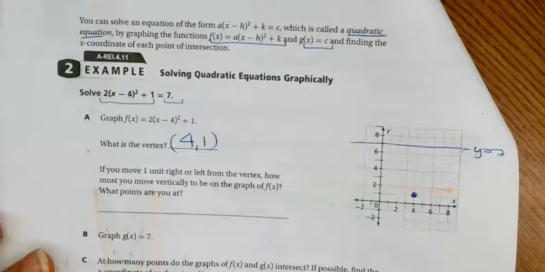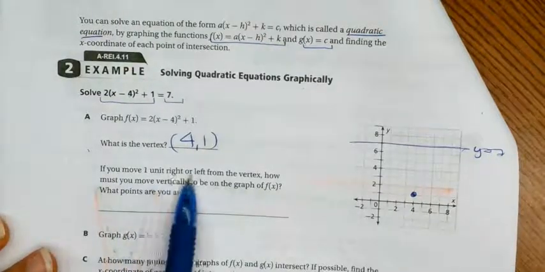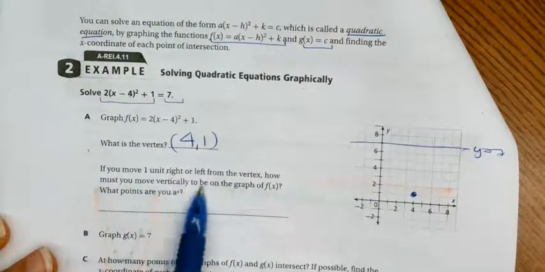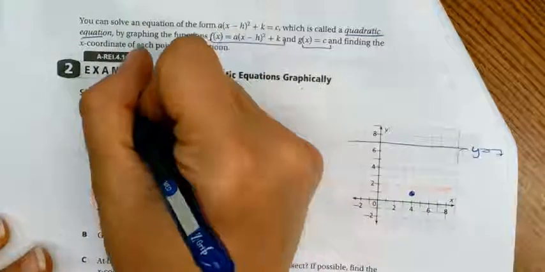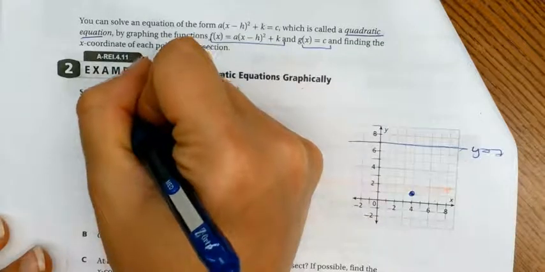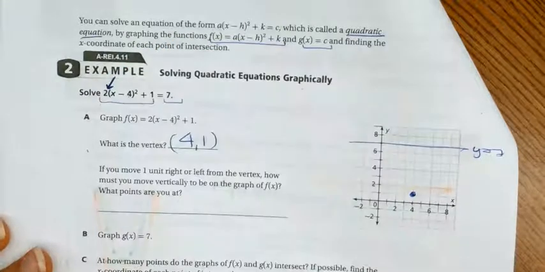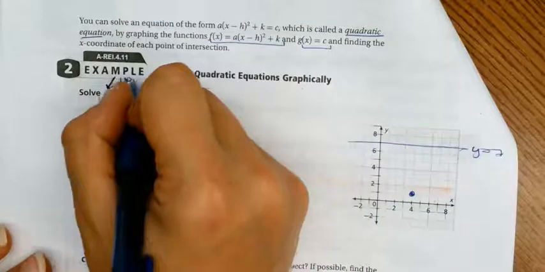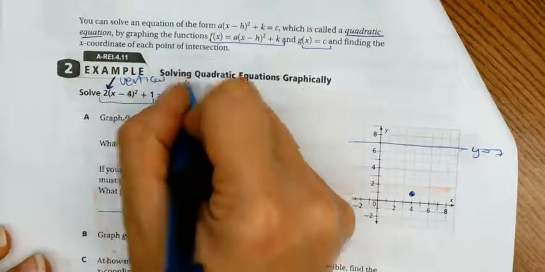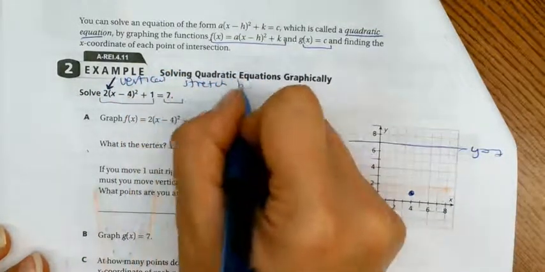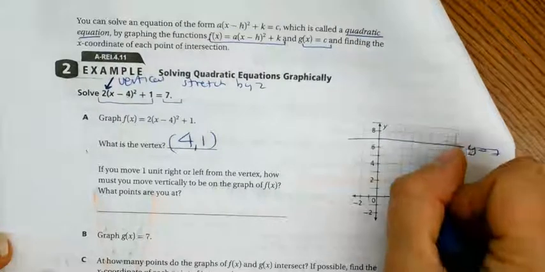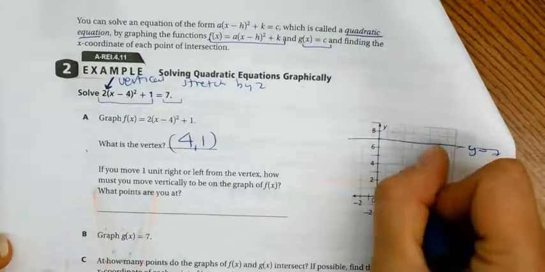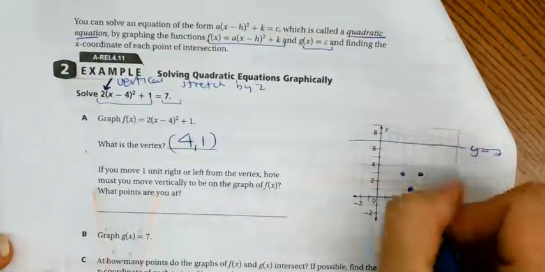What are they saying to do? If you move 1 unit to the right or left of the vertex, how must you move vertically to be on the graph of... Okay, so what is this 2 doing? If we're thinking about parent functions, what is the 2 doing? It's a vertical stretch of what? Vertical stretch by 2. So instead of over 1, up 1, it's over 1, up how many? Instead of over 2, up 4, it's up how many? 4 times 2 is 8.